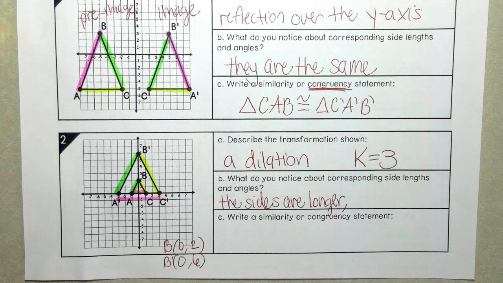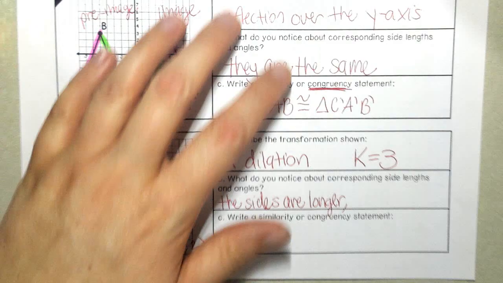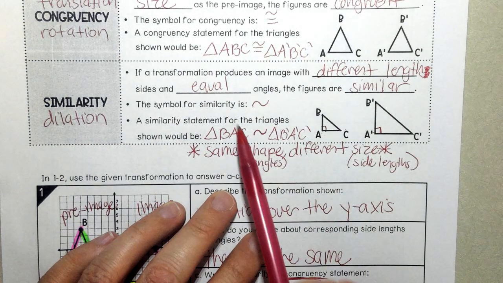It also asked about the angles, and second period really kind of struggled with this. If you were looking at like angle B and angle B prime, are those the same or different? They really struggled with this in second period. What do we think? They are the same. Guys, remember what we talked about up here.